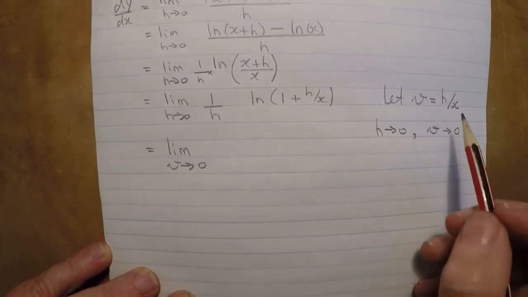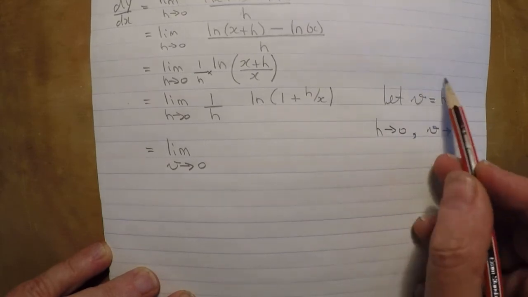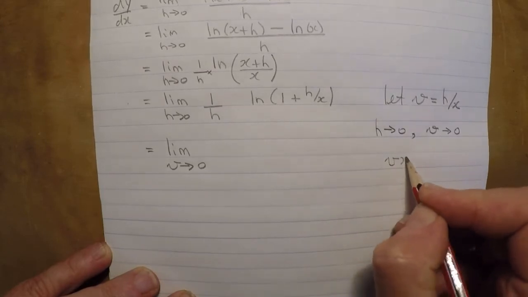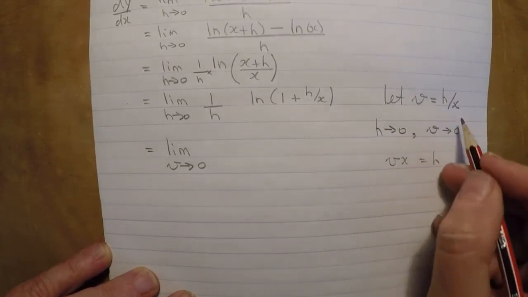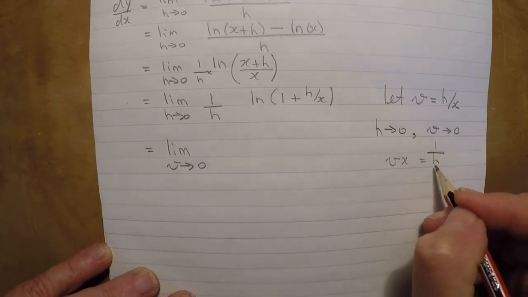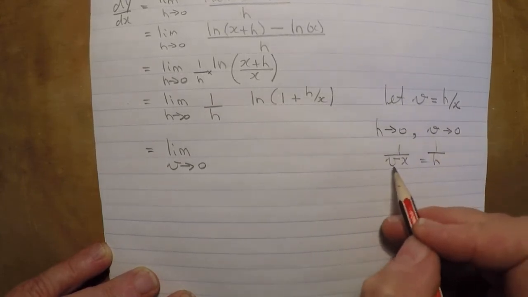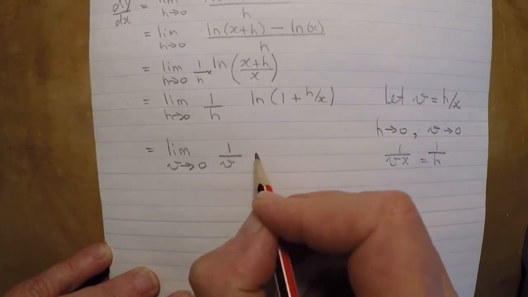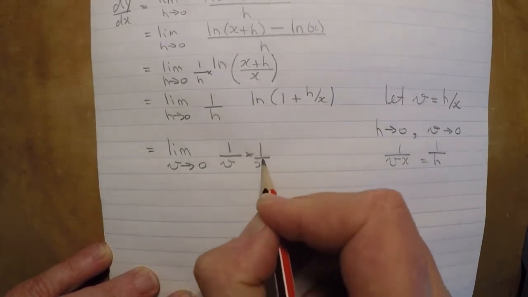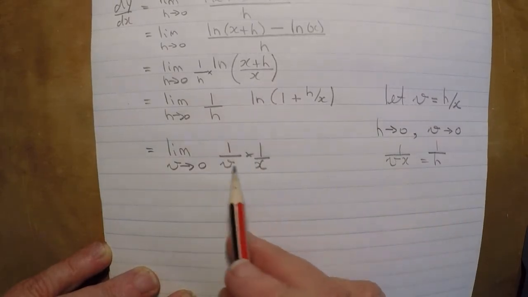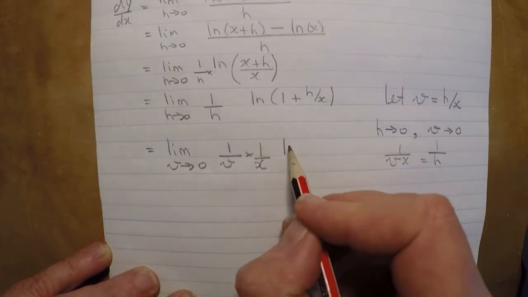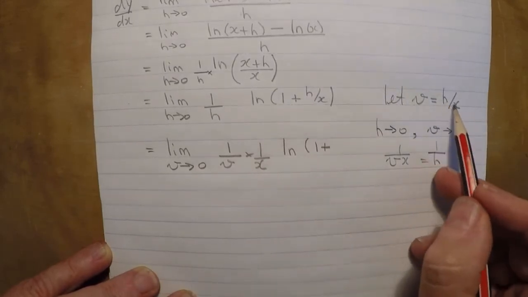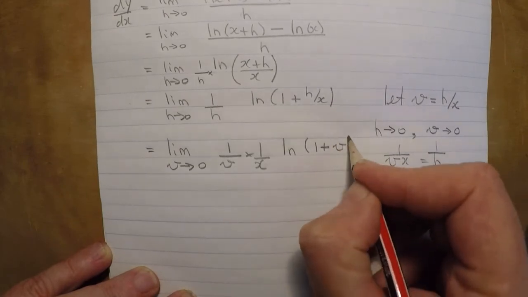Let's imagine what 1 over h would be from here. We have v times x equals h, by multiplying through by x. So 1 over h would be 1 over v times x, and I might split that as 1 over v times 1 over x as the replacement here. And I have the natural logarithm of 1 plus v.